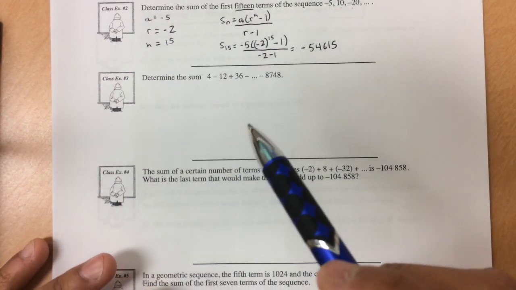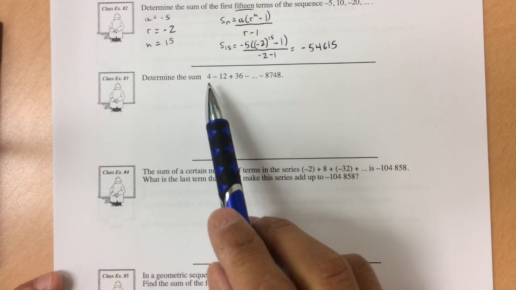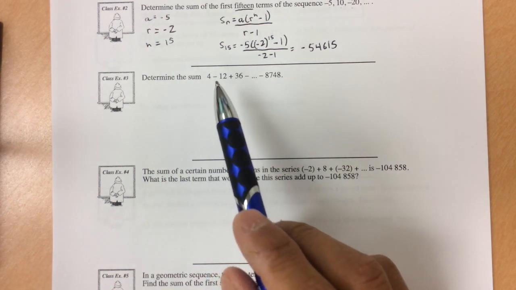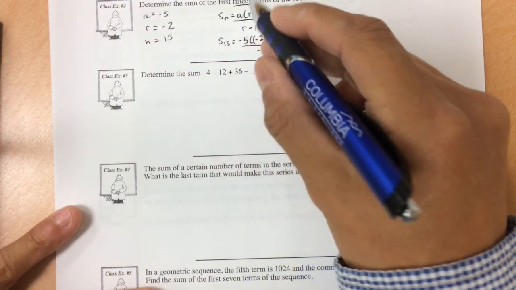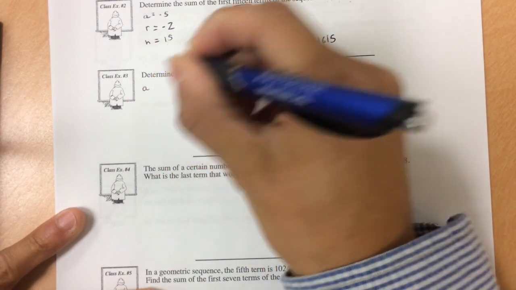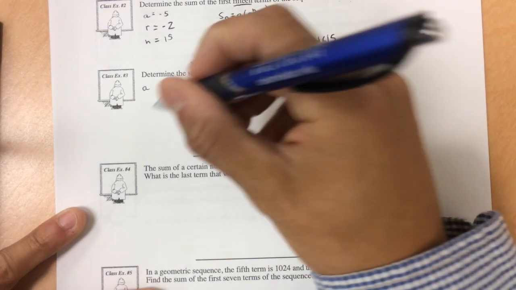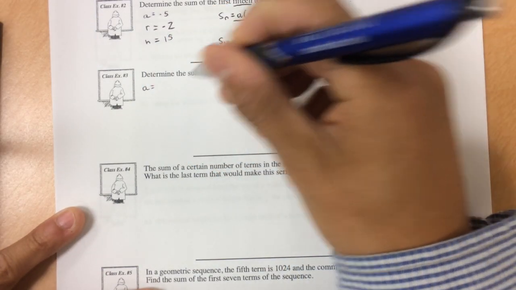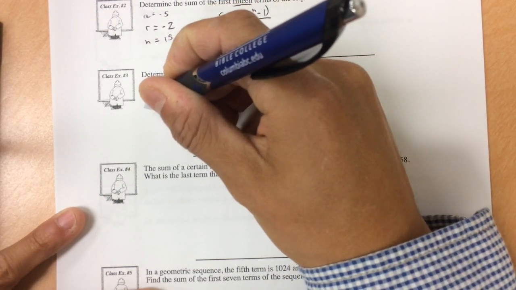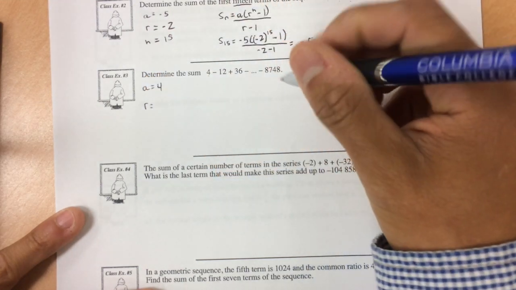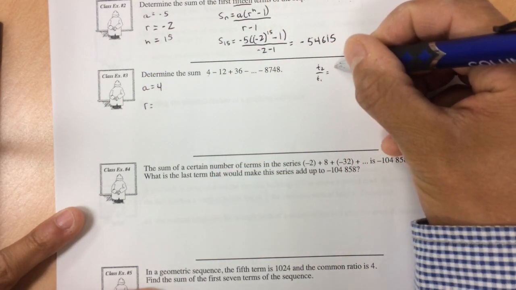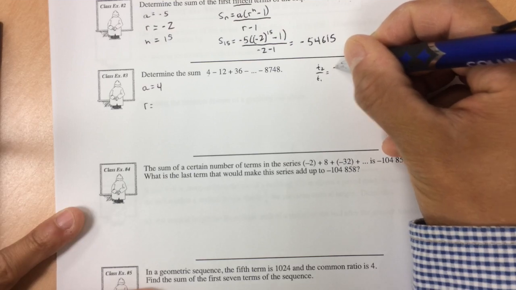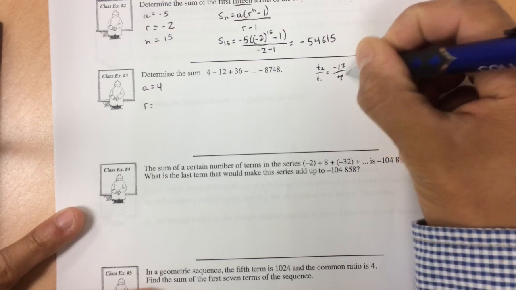Alright, next question, determine the sum. In this case, this is a little different, because unlike the last example, we don't know how many terms there are. We know what our first term is, it's 4. Our common ratio, let's go term 2 divided by term 1. So negative 12 divided by 4, and we get negative 3 as our common ratio.